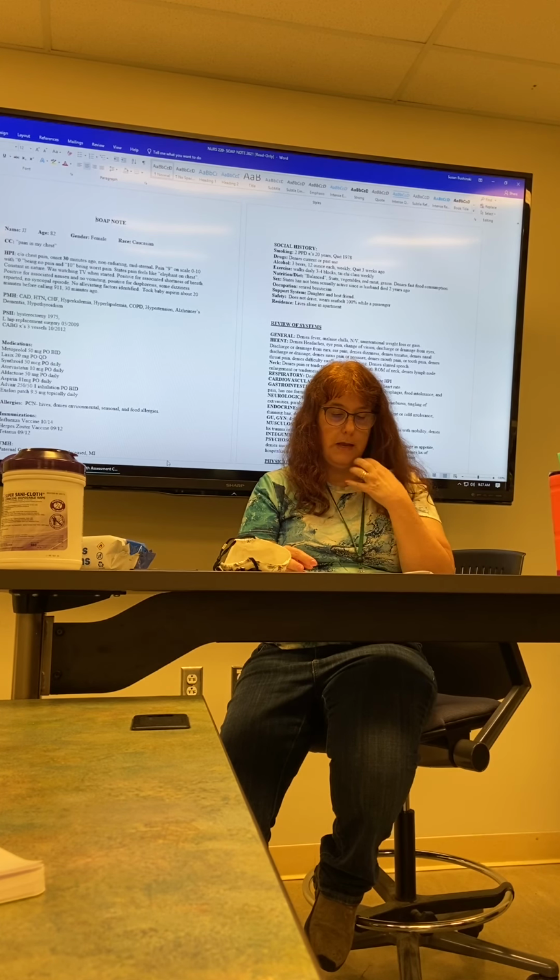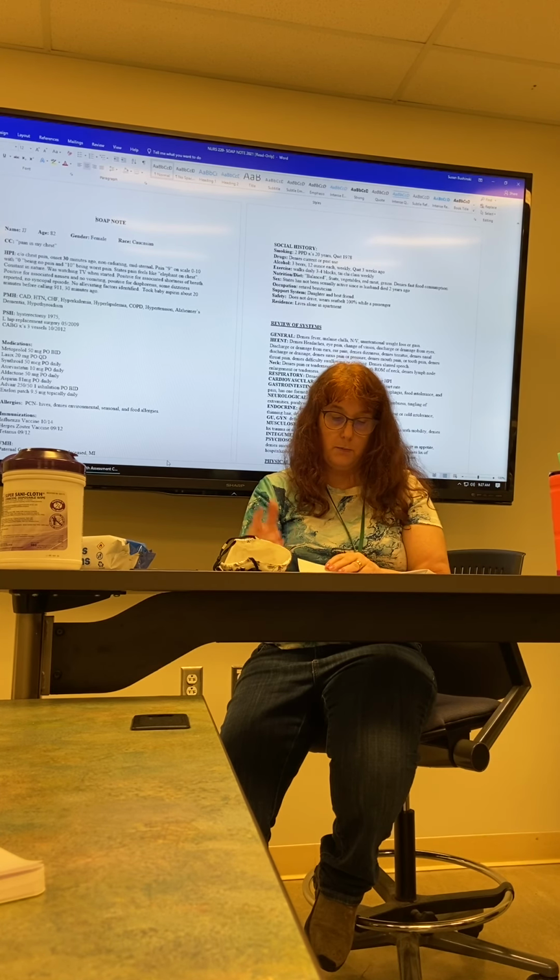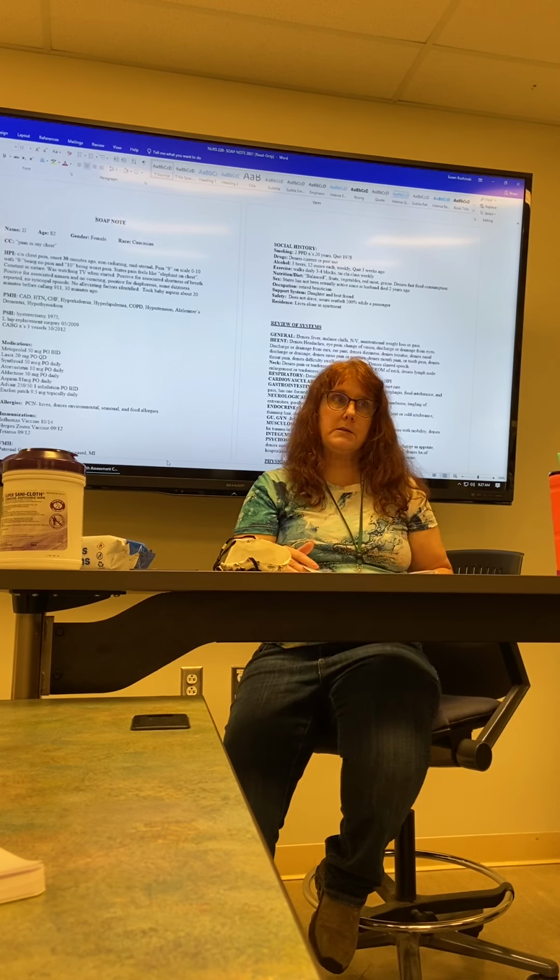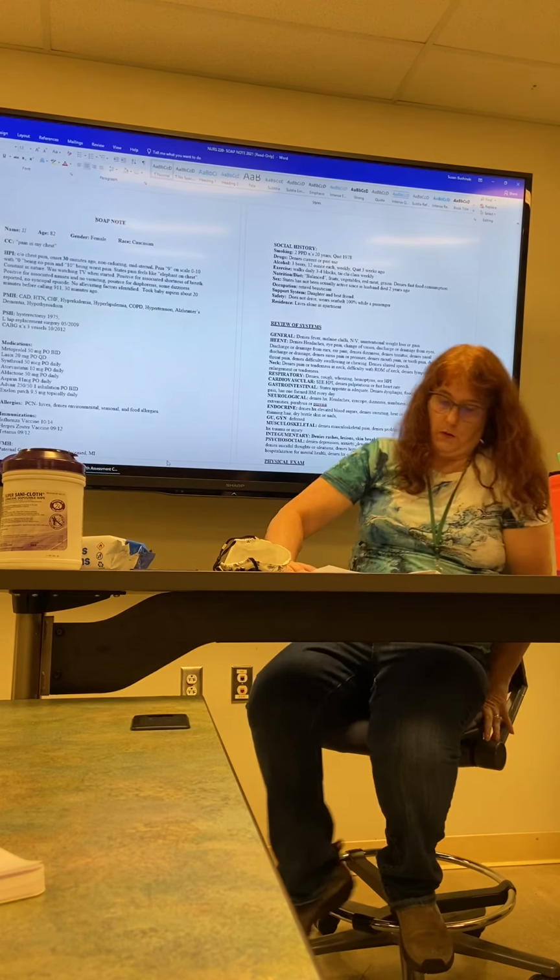Neurological, denies headaches, syncope, which is that room spinning, dizziness, numbness, tingling of extremities, paralysis, meaning they can't move a part of their body, or paresis, which is muscle weakness.